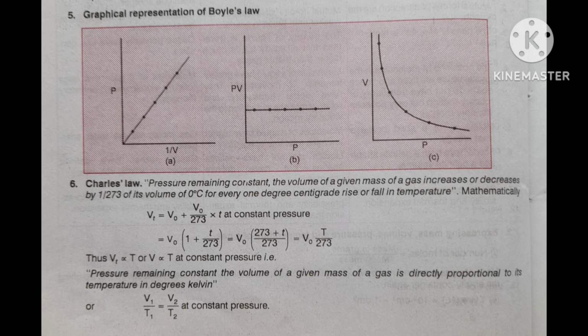Then you can also write Vt is directly proportional to T. Why directly proportional? Because V0 is a constant and 273 is constant, so only capital T is variable.